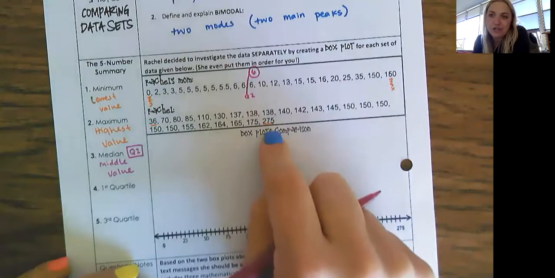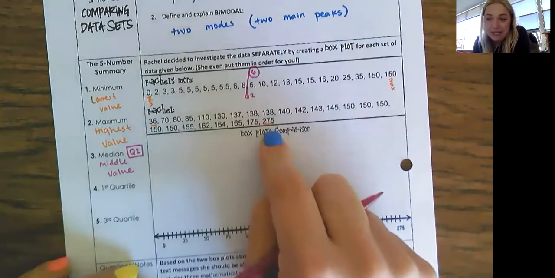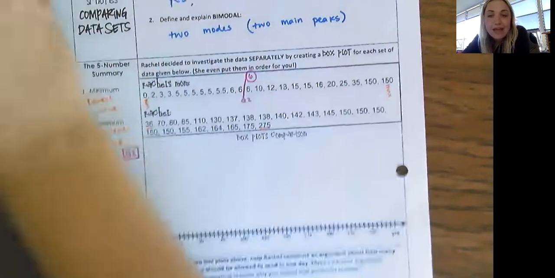Use that same method to find the median for Rachel. So count up where 24 is, split it in half. Push pause and do that. I'm going to push pause and do that as well. All right, hopefully you did push pause.